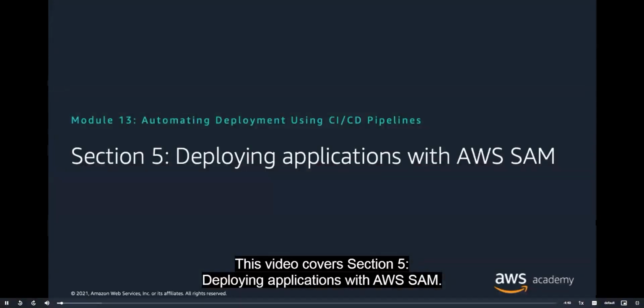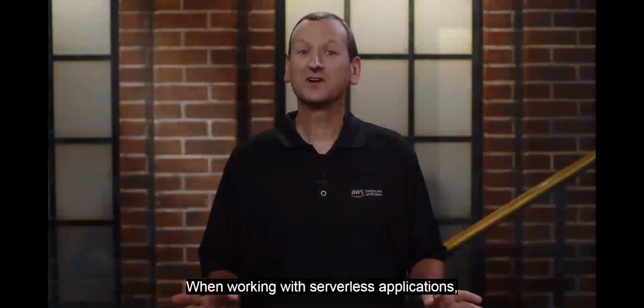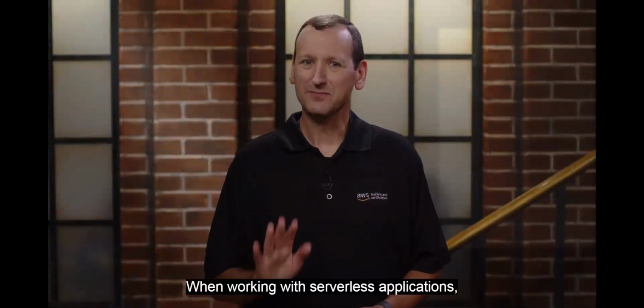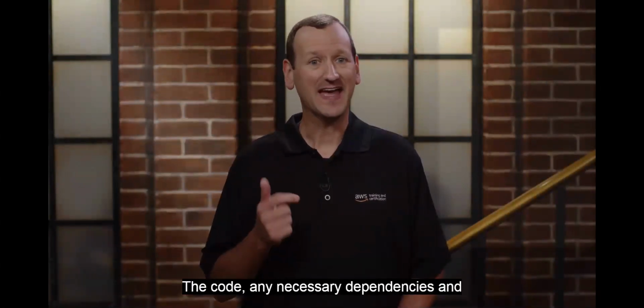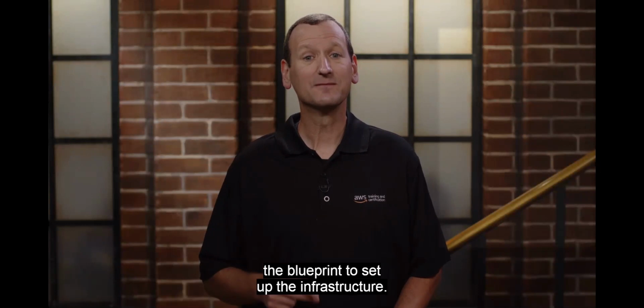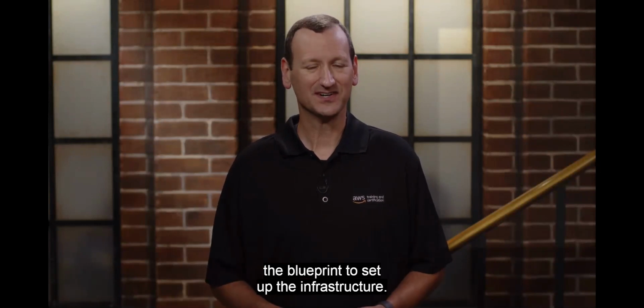Section 5. Deploying applications with AWS SAM. When working with serverless applications, you must provide everything needed to deploy a function: the code, any necessary dependencies, and the blueprint to set up the infrastructure.